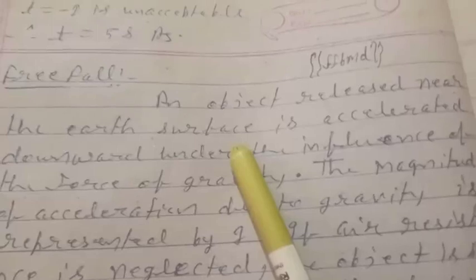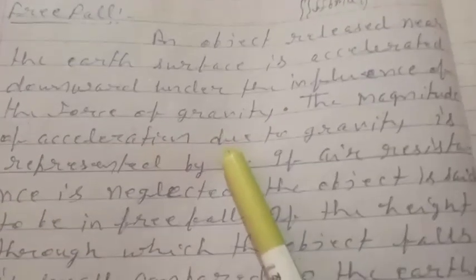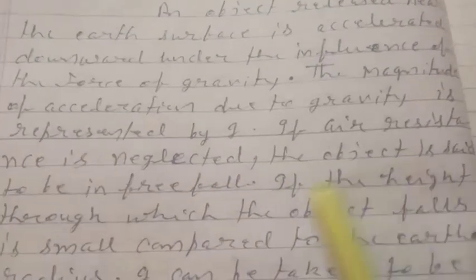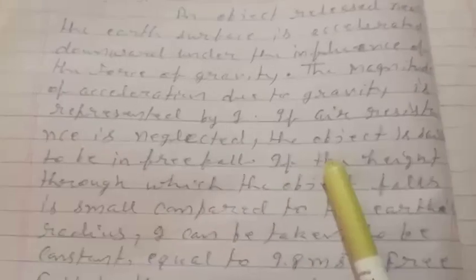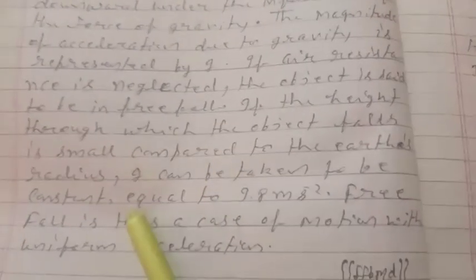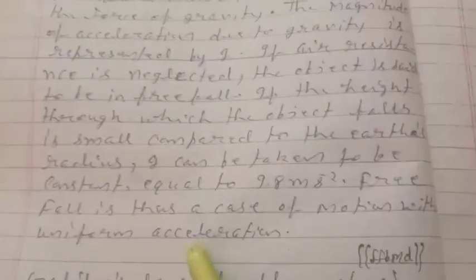Now free fall. An object released near the Earth's surface is accelerated downward under the influence of the force of gravity. The magnitude of acceleration due to gravity is represented by g. If air resistance is neglected, the object is said to be in free fall. If the height through which the object falls is small compared to the Earth's radius, g can be taken to be constant, equal to 9.8 meters per second square. Free fall is thus a case of motion with uniform acceleration.